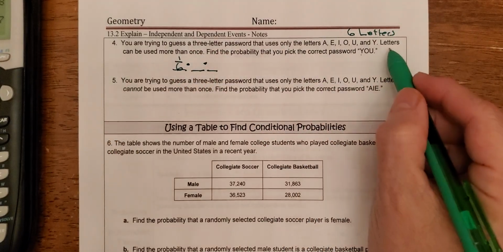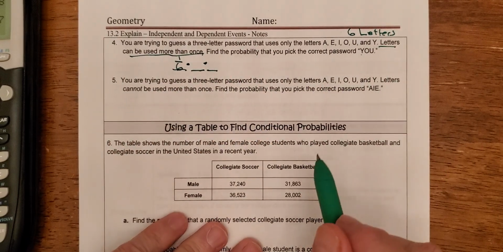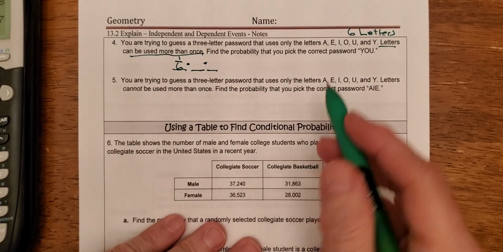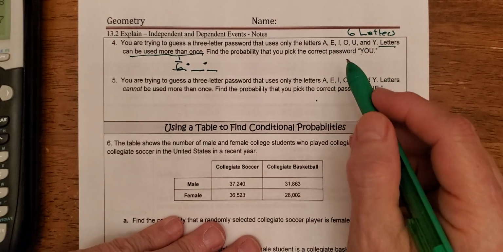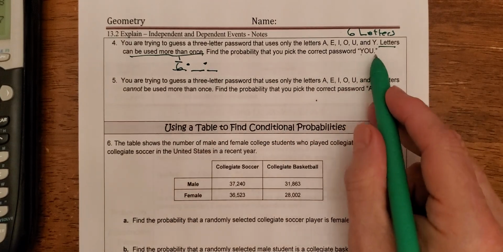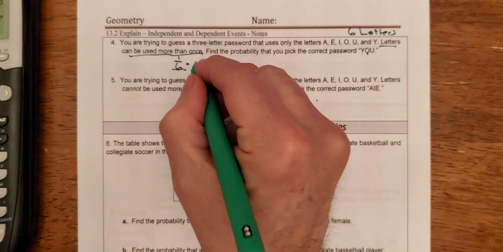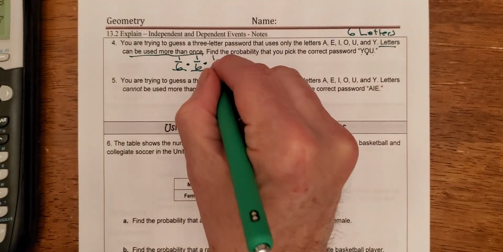Now it says that letters can be used more than once. In other words, I could use every letter every time. Sometimes they say, like on this problem, that once you use a letter, you can't use that letter anymore. But this one you can. Okay, so to get an O, it would be 1/6. And then to get a U, it would be 1/6.